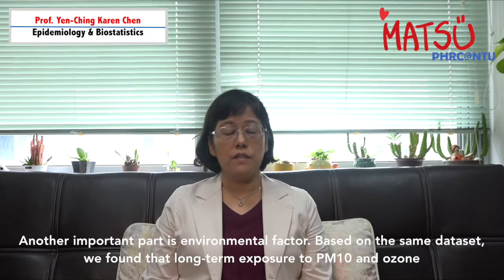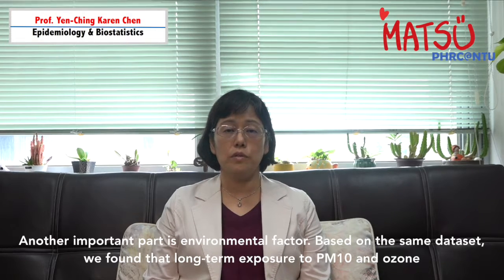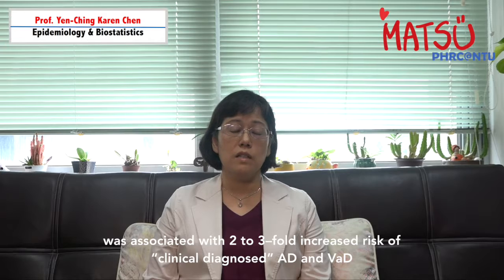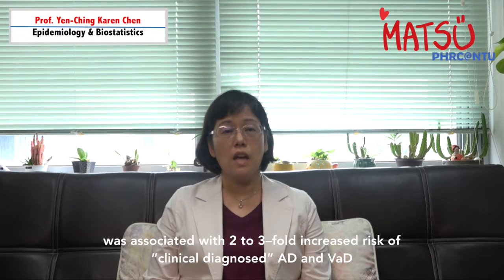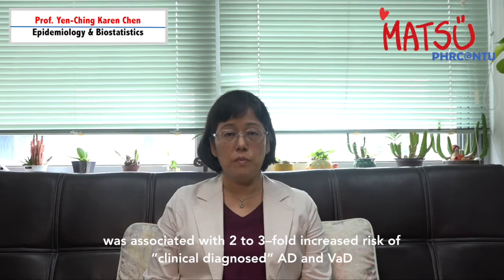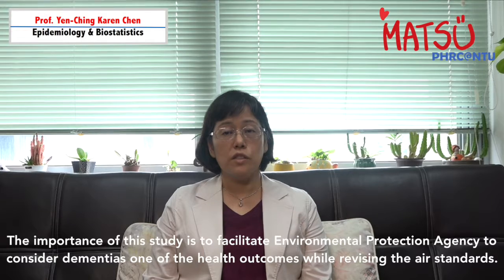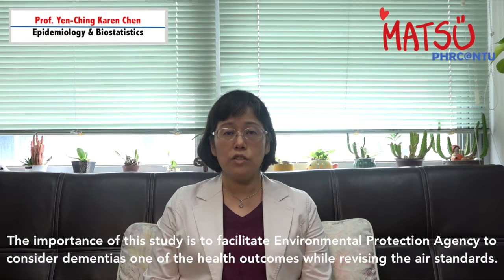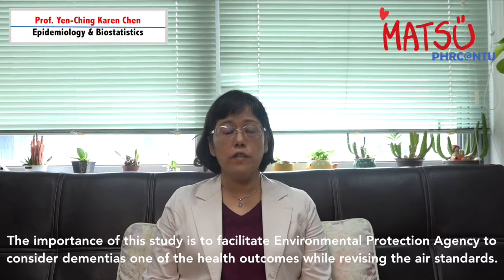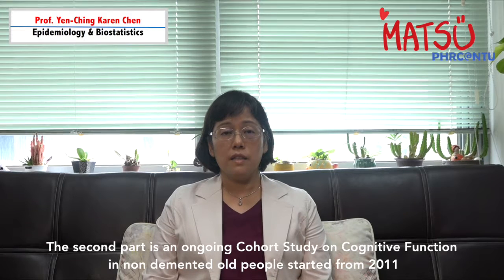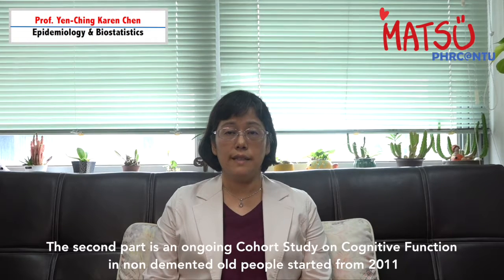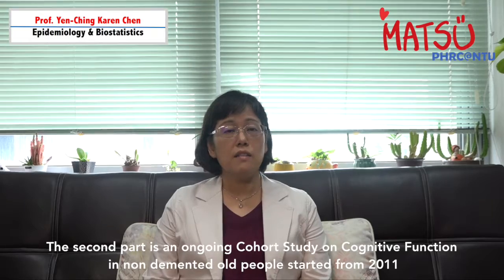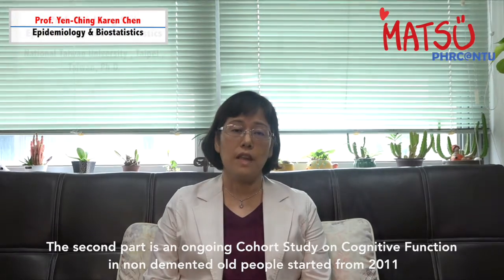Another important part is environmental factor. Based on the same data set, we found that long-term exposure to PM10 and ozone was associated with 2 to 3-fold increased risk of clinically diagnosed Alzheimer's disease and vascular dementia. The importance of this study is to facilitate environmental protection agency to consider dementia as one of the health outcomes while revising the air standards. The second part is an ongoing cohort study on cognitive function in non-demented old people started from 2011.